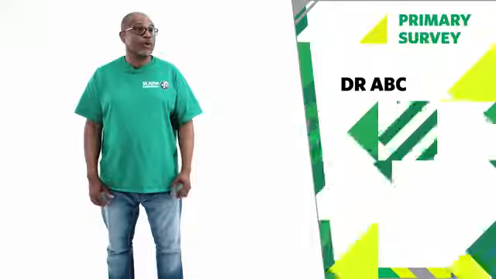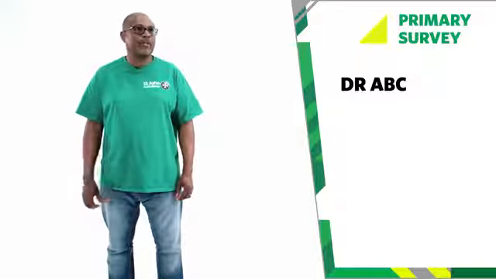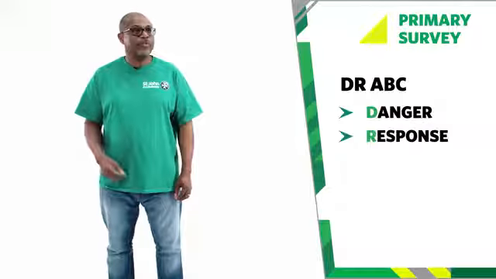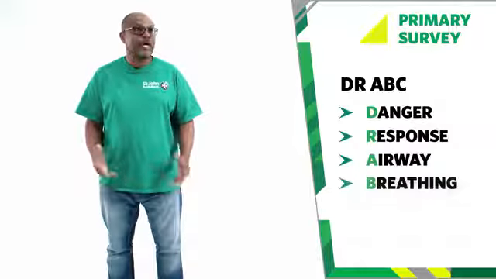We can use the initials Dr. ABC or DRABC to remind us of the steps we need to follow. These initials stand for danger, response, airway, breathing, and circulation.